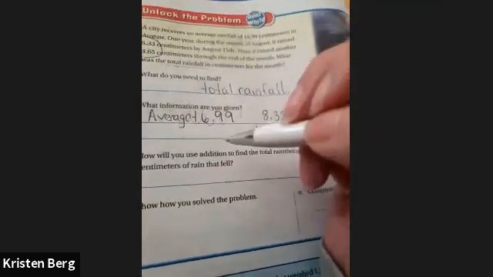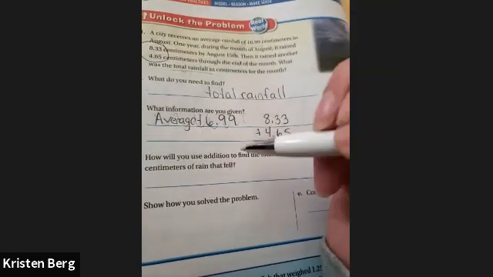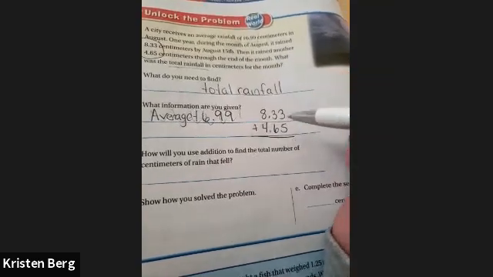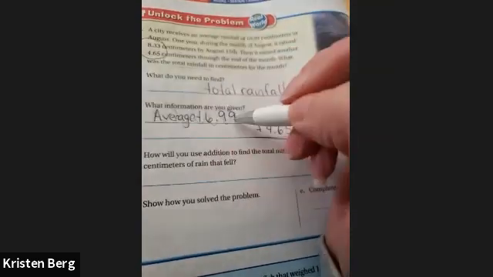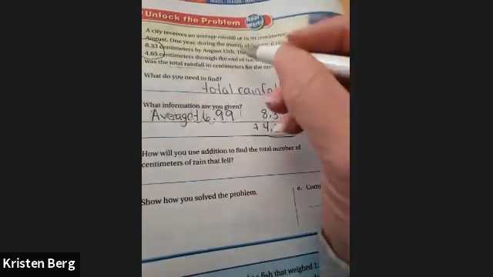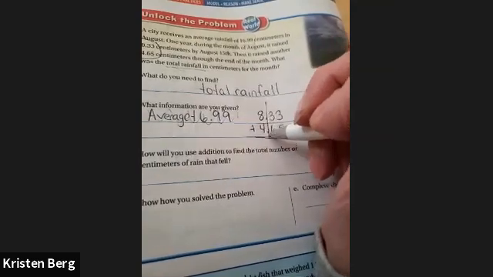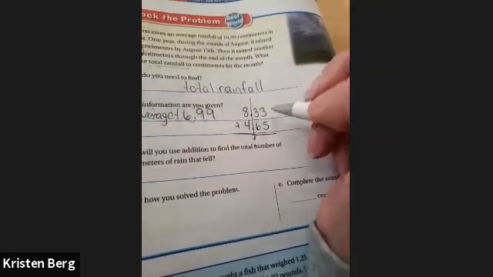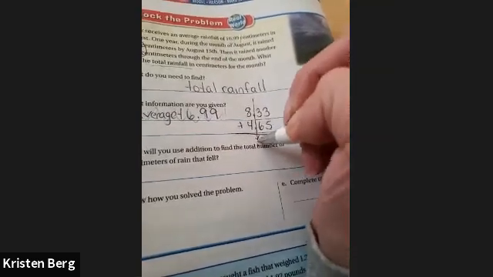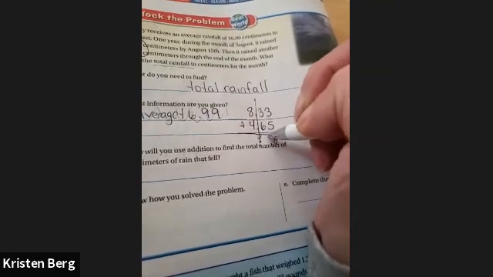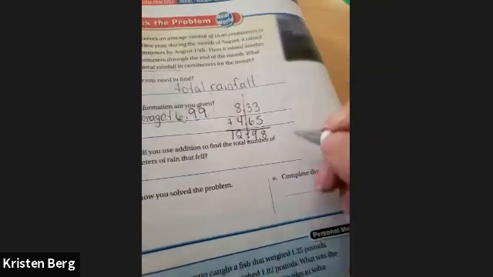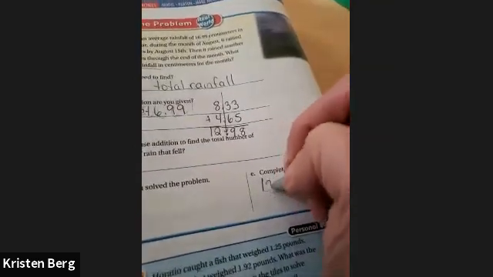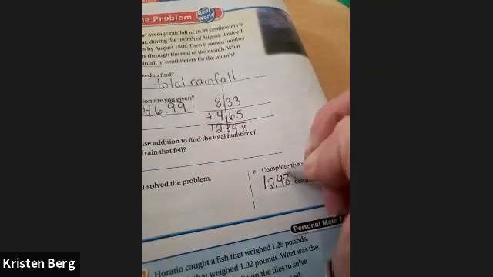So it says, how will you use addition to find the total number of centimeters of rain that fell? Well, you would just add this part. This part, the average part, had nothing to do with this particular year. So first we got to add these, bring down your decimal. That would be 8 and 9, and then this would be 12. So therefore, the answer to this was 12 and 9,800 centimeters.